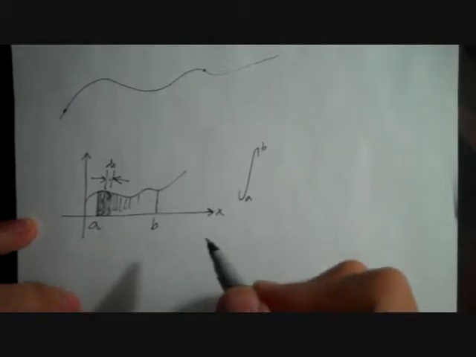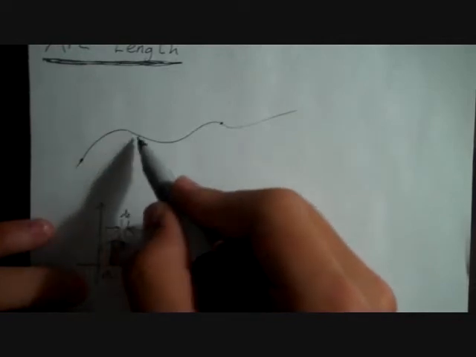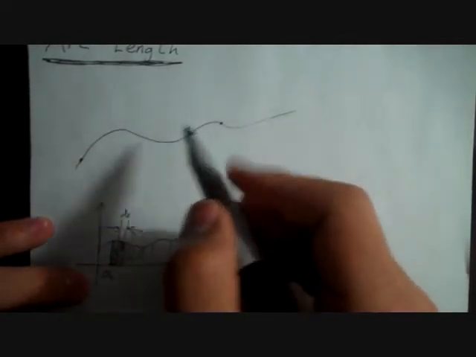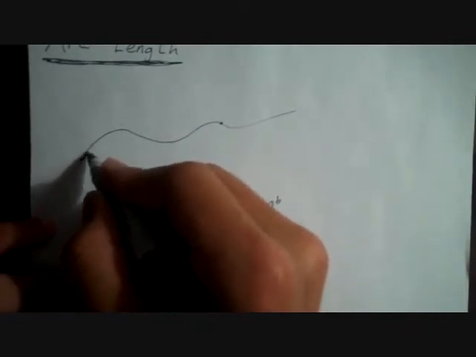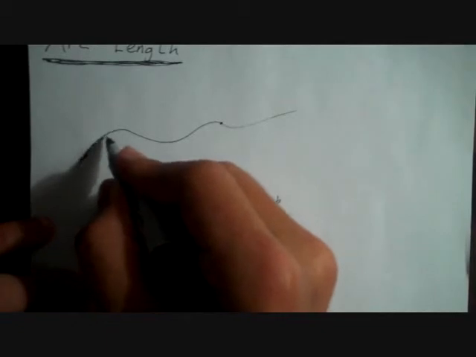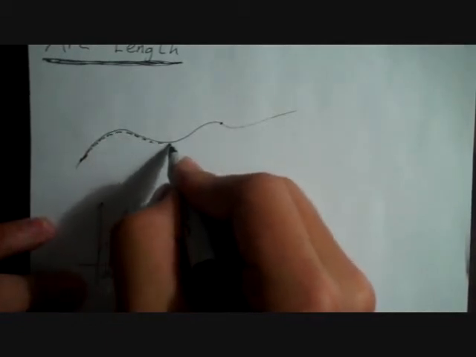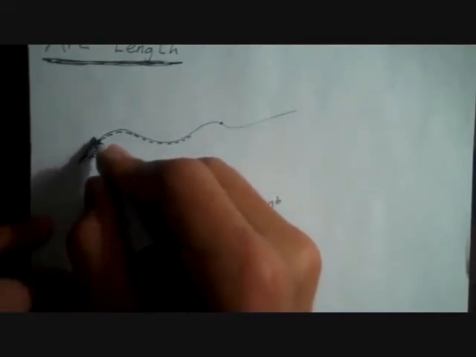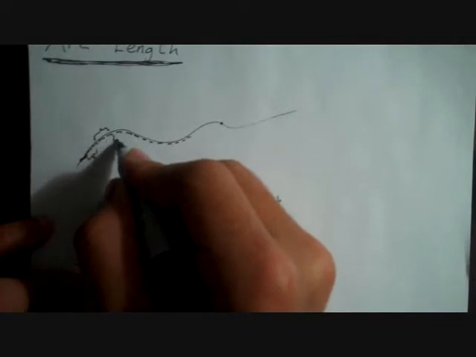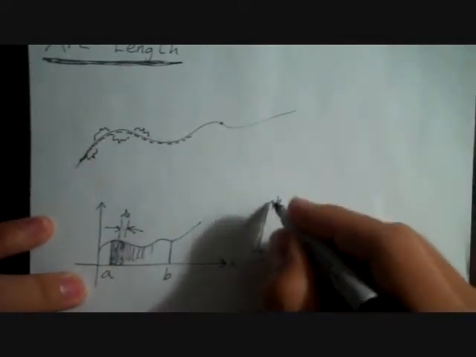So if we wanted to find the curve length, or the arc length, we would add up all the infinitely small lengths that make up a curve, right? So we're going to add up this distance plus this distance plus this distance plus this distance, and sum them all up.